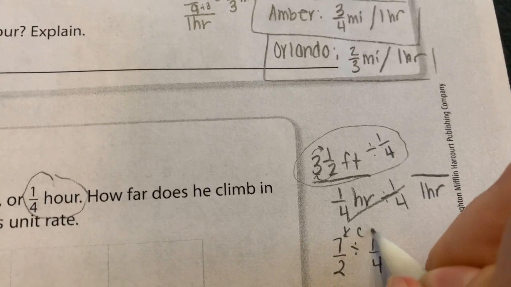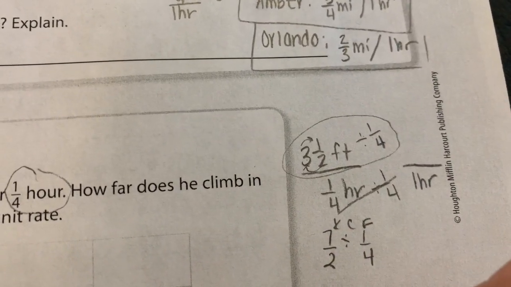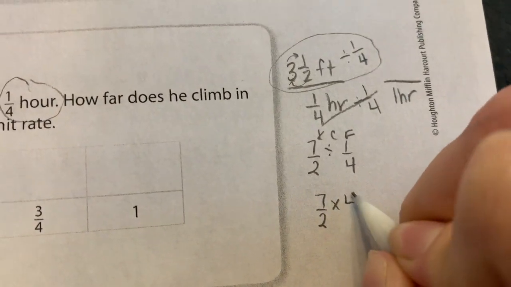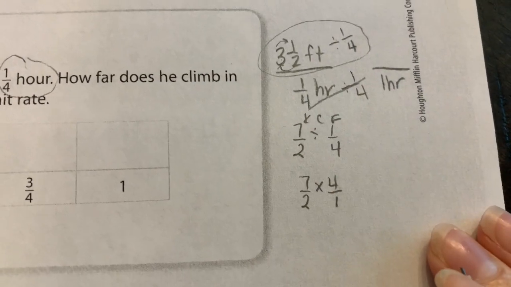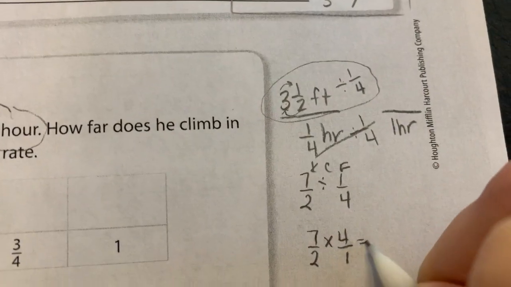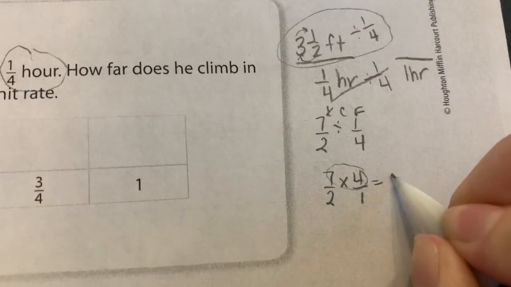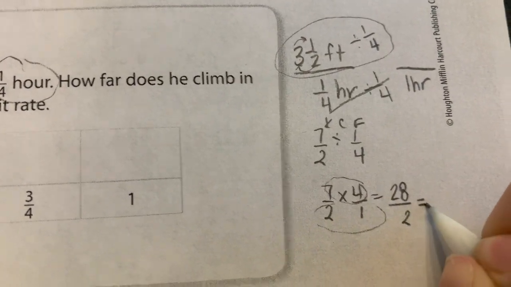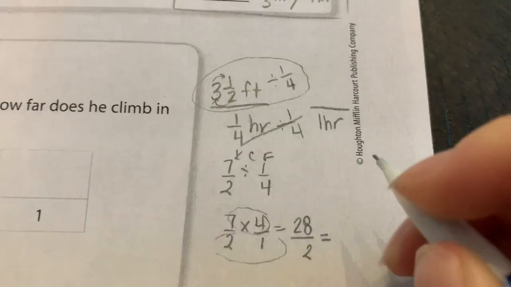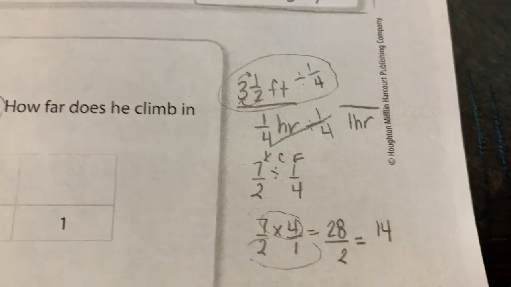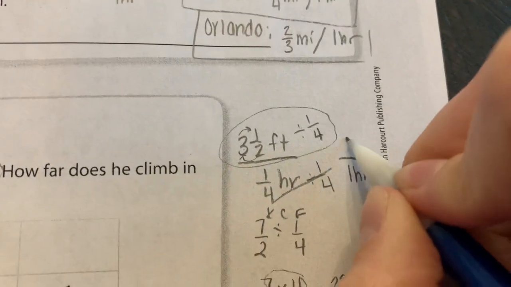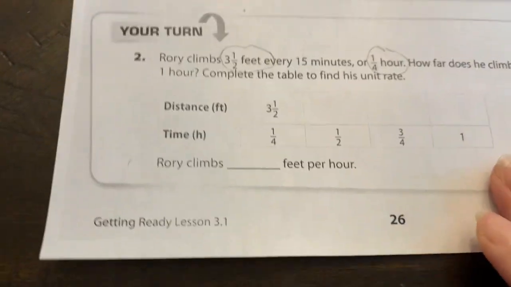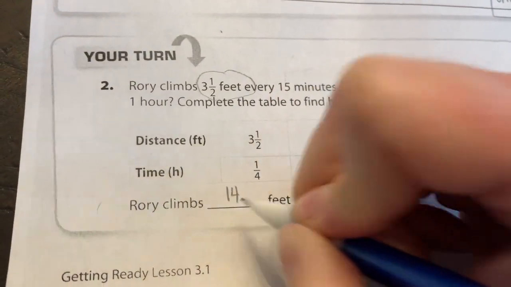So we're going to do keep, change, flip. We're going to keep 7/2, change the division to multiplication, and flip the 1/4 to 4/1. This gives us 7 times 4 is 28, over 2 times 1 is 2, and 28 divided by 2 is 14. So 14 feet in 1 hour is the answer. So he climbs 14 feet per hour. Okay?